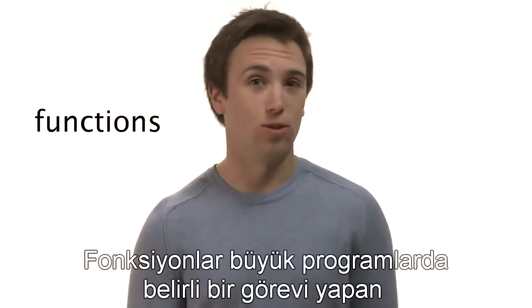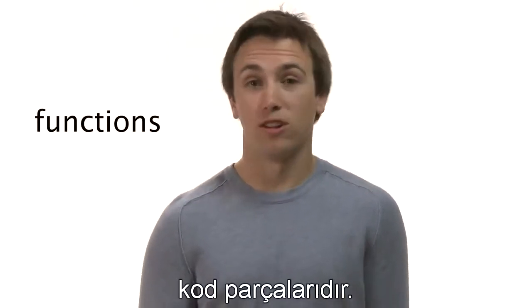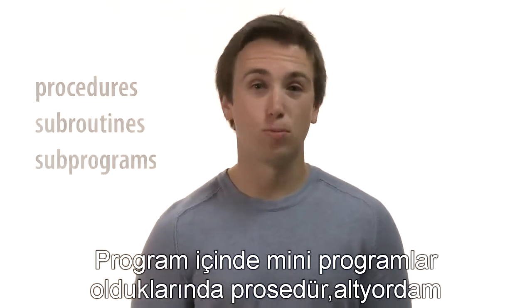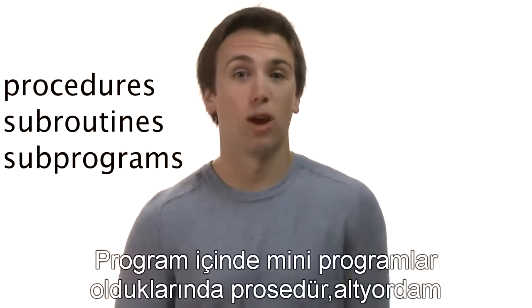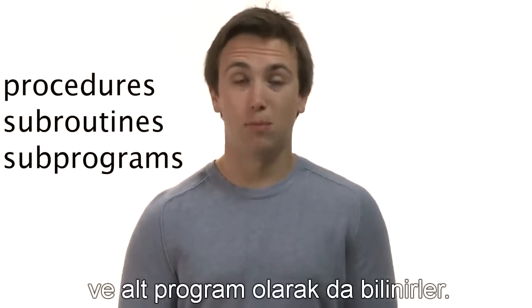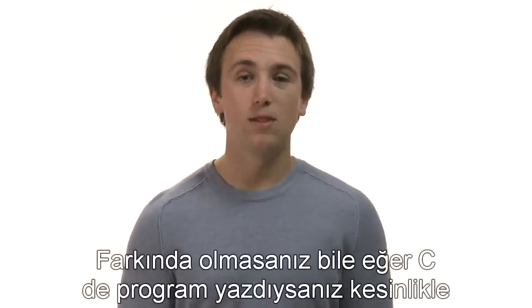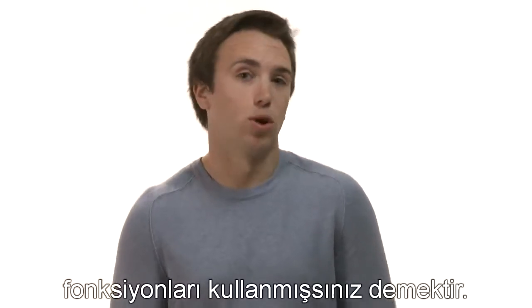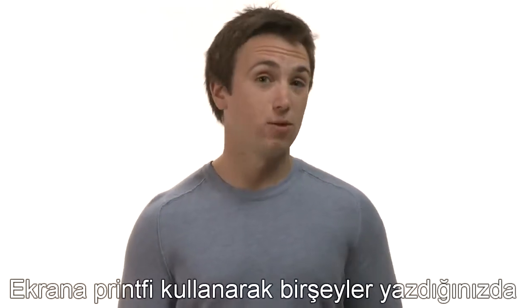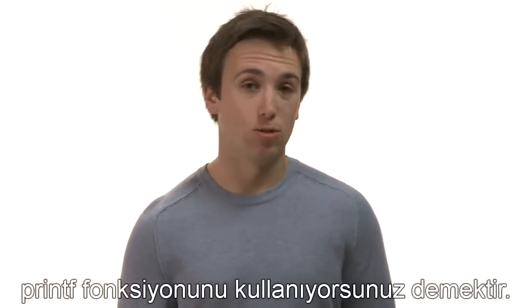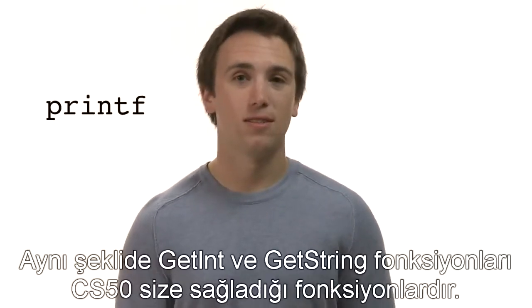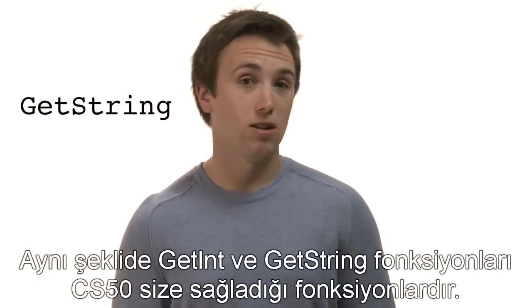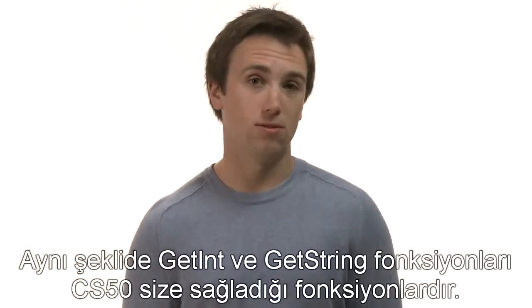Functions are sections of code used within a larger program to perform a particular task. They're also known as procedures, subroutines, and subprograms, since they really are just mini programs within programs. Even though you might not have noticed, you most definitely have used functions already if you've programmed in C. When you write stuff to the screen using printf, you're actually using a function called printf. Likewise, getInt and getString are functions that CS50 provides for you.